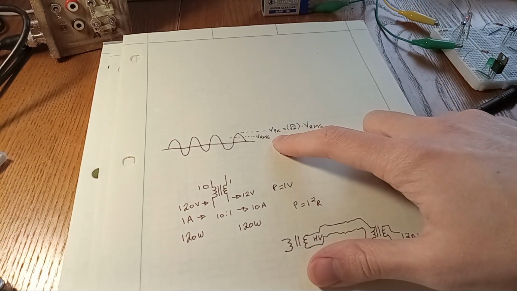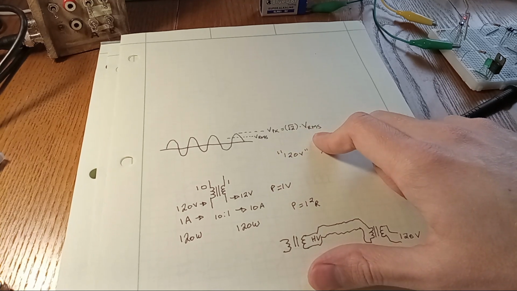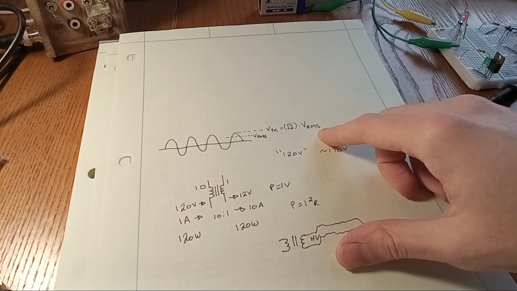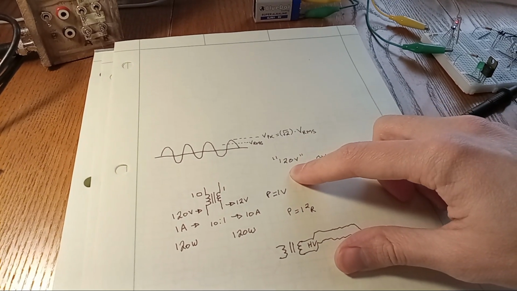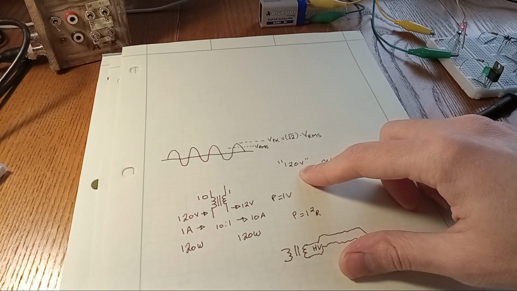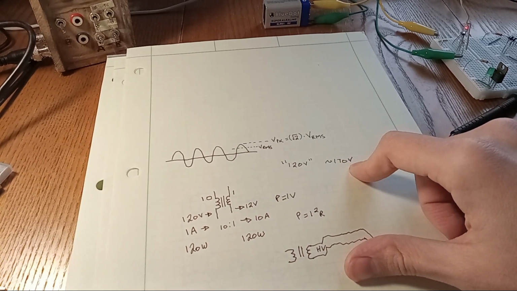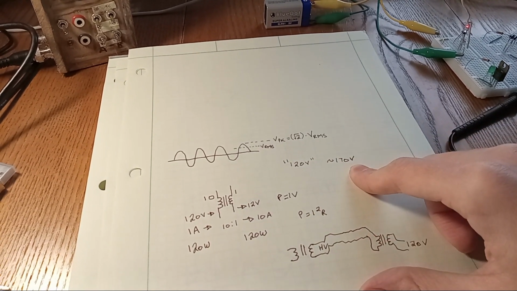We talked about how the peak voltage of AC voltage is square root of 2 times the RMS, or root mean square voltage. In the United States, you'll see 120 volts RMS, which means the actual peak voltage is about 170 volts. It's a tiny bit less. It gets to be a long decimal.